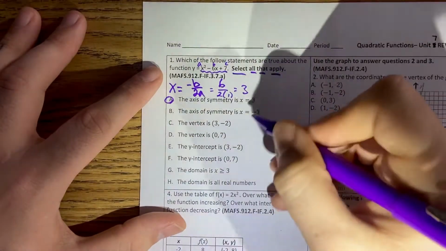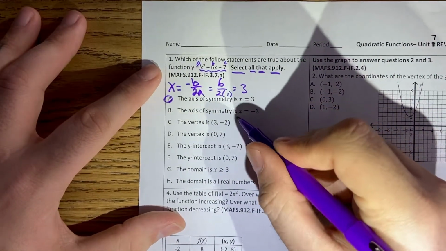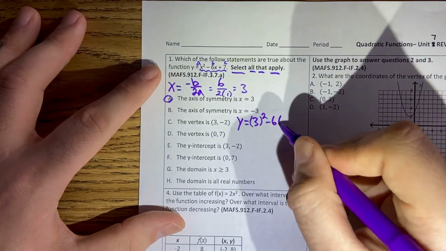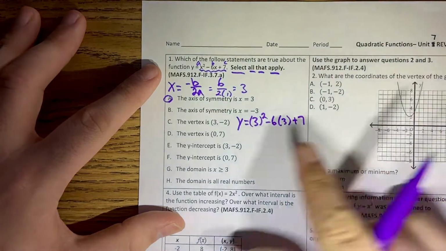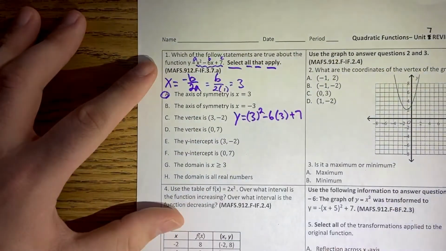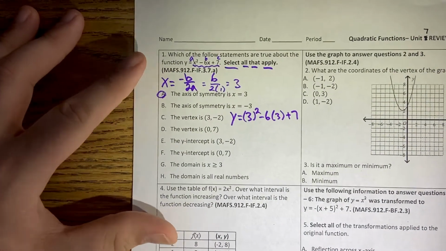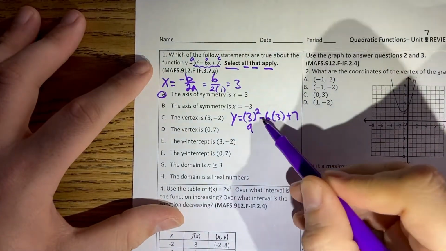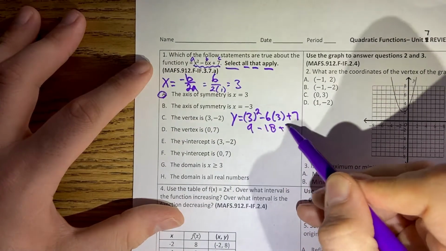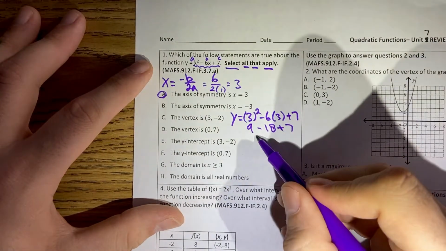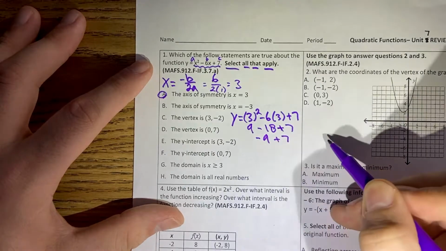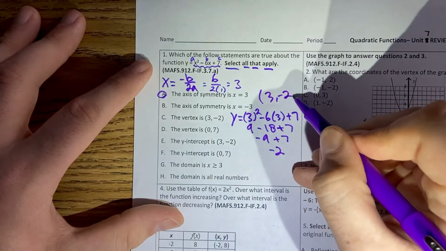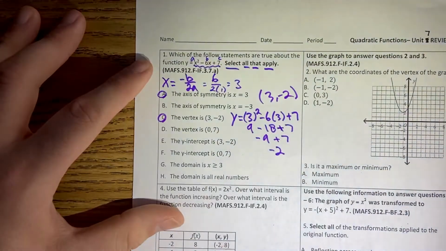Now, to find the vertex, we take that 3 and we plug it back in. So y is equal to 3 squared minus 6 times 3 plus 7. If you're asking where I got this from, it's just the original equation, but everywhere you see an x, you're plugging in 3. That's it. So let's simplify this. 3 squared is 9. Negative 6 times 3 is negative 18. And we keep going. 9 minus 18 is negative 9. Negative 9 plus 7 is negative 2. So we know our vertex now is the point 3, negative 2, making C our correct answer.